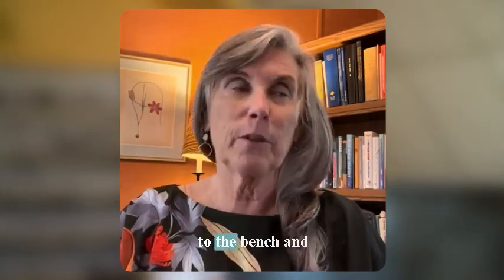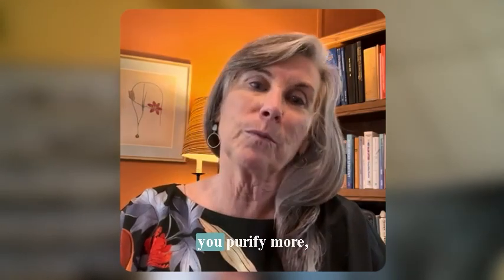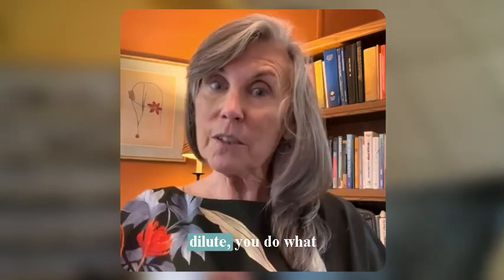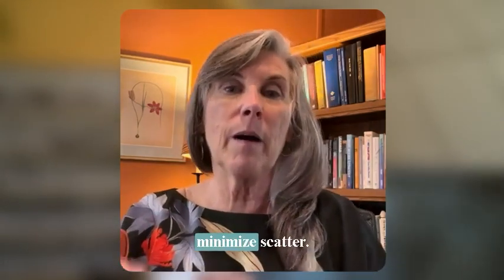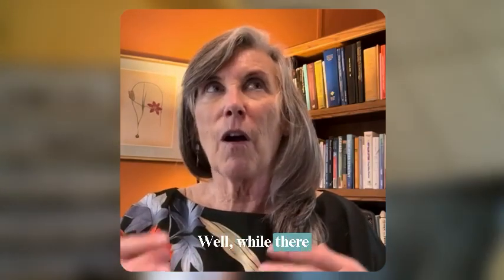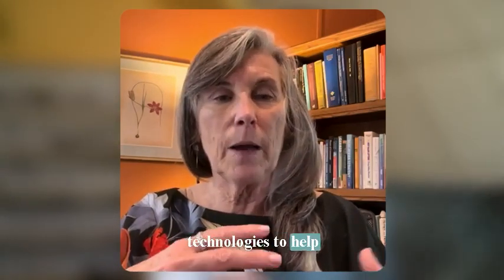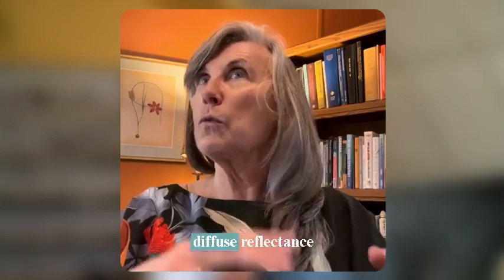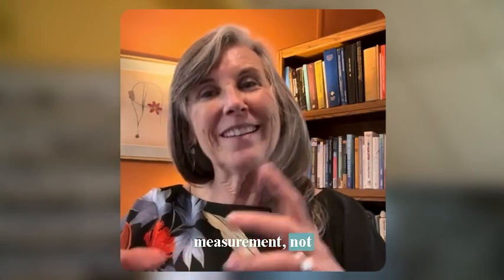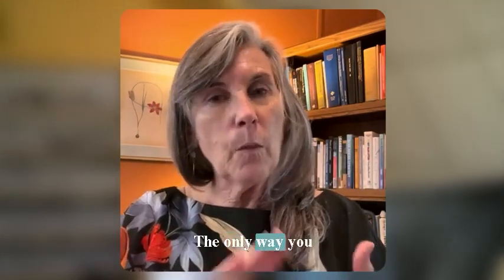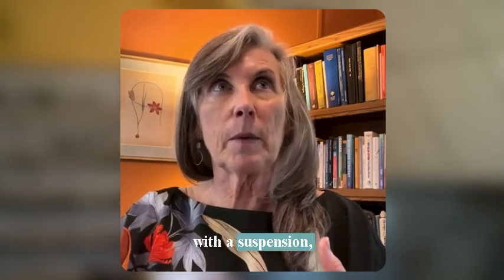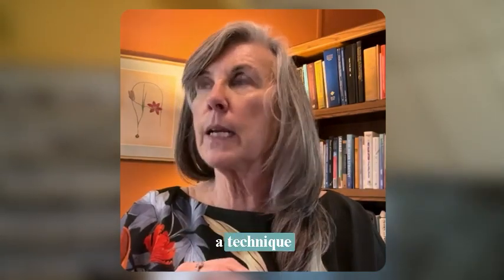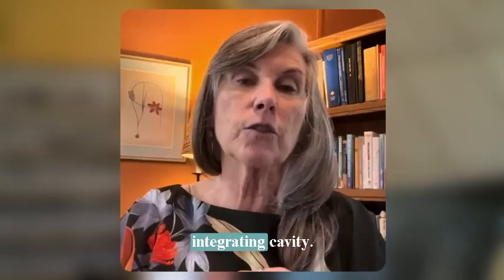And so you go back to the bench and you clarify more, you purify more, you centrifuge, whatever. You dilute, you do what you can in order to minimize scatter. Well, while there are existing technologies to help you around that, and I'm thinking of diffuse reflectance in particular, diffuse reflectance is a reflectance measurement, not an absorbance measurement. The only way you can truly work with a suspension, including whole cells and proteins in them, is with a technique called, or a little device called, an integrating cavity.